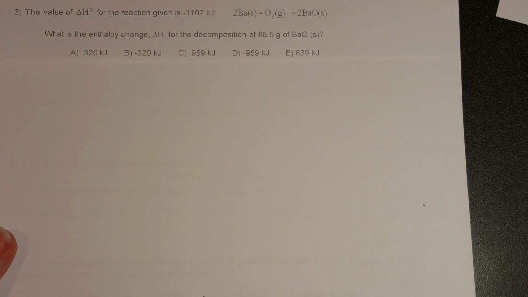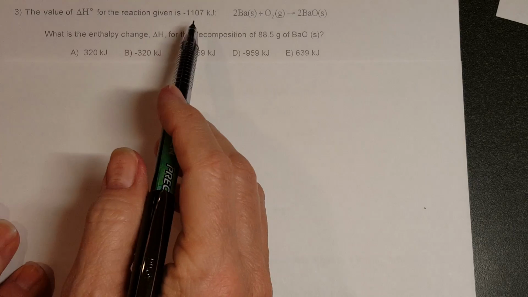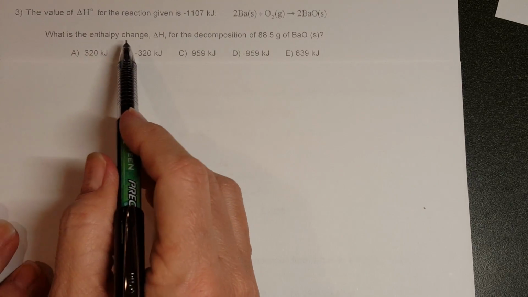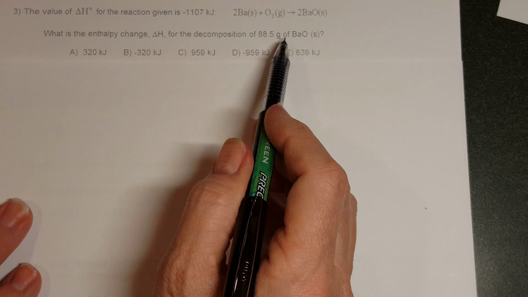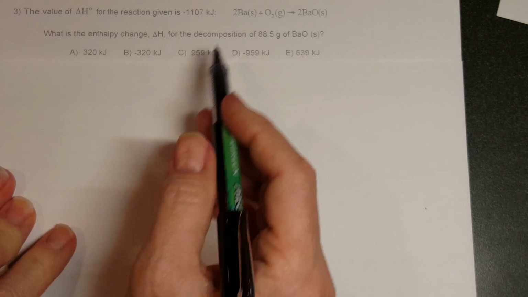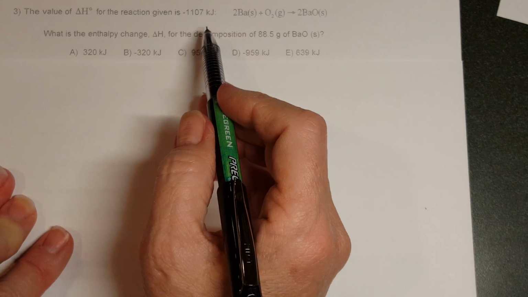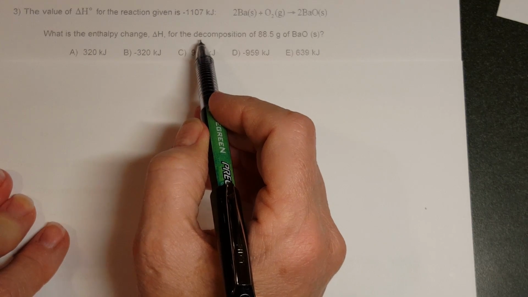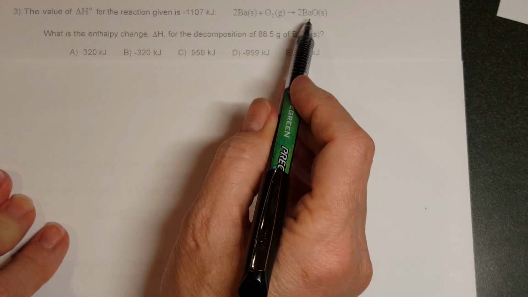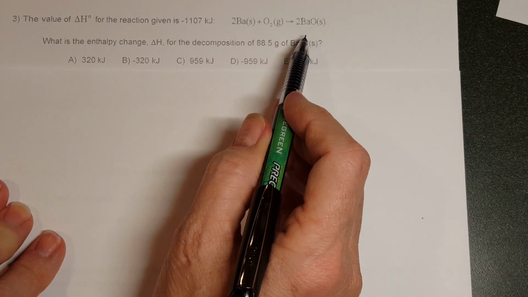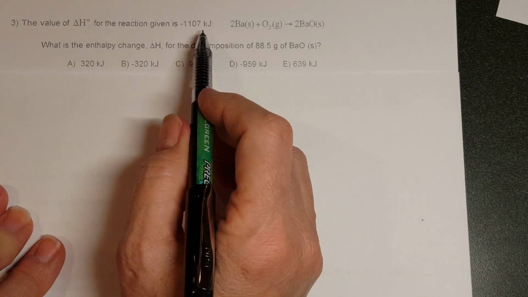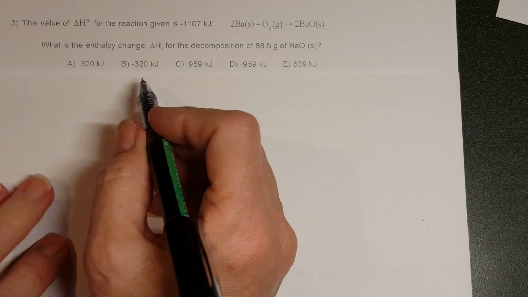Number 3, the value of delta H given for the reaction is negative 1107 kilojoules. What is the enthalpy change for the decomposition of 88.5 grams of barium oxide? So look, there's a word here that is very important. Decomposition of barium oxide. This is the synthesis of barium oxide, the way it's given. So we need to reverse that, and if we reverse it, this kilojoules is different.